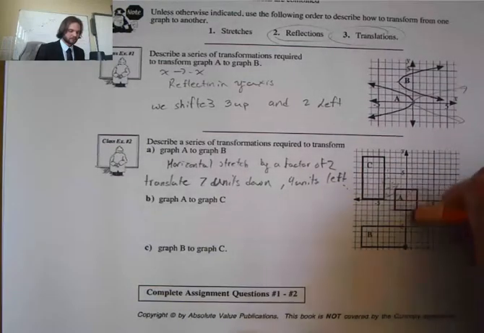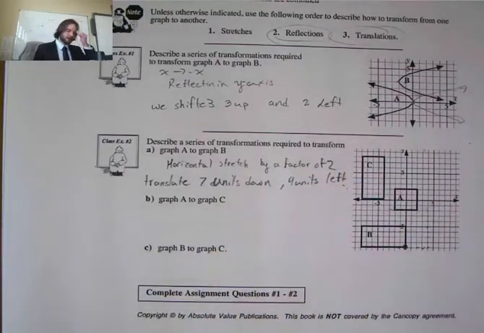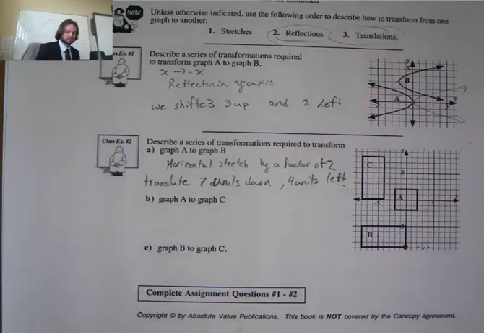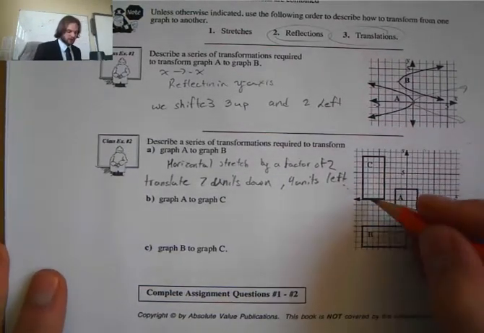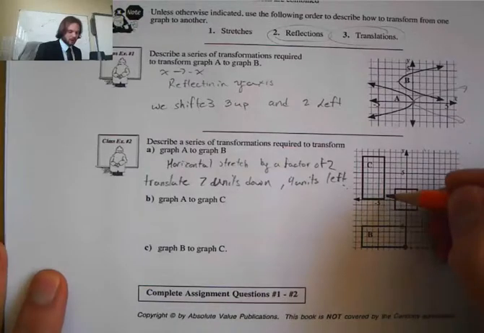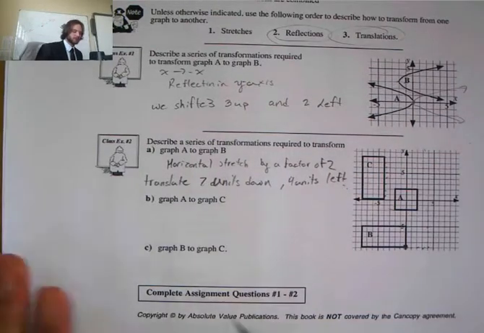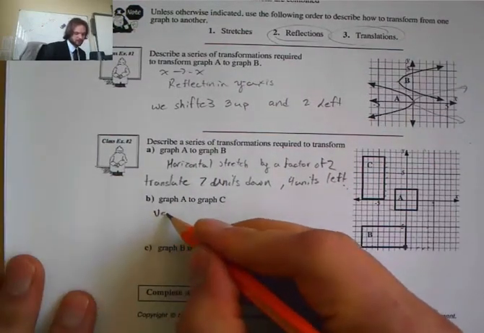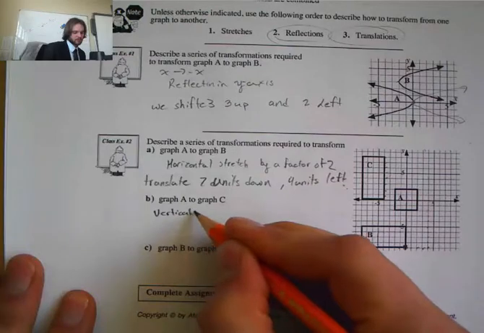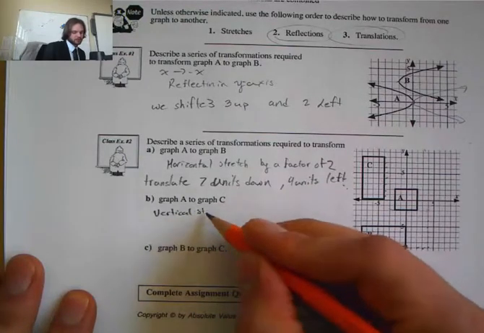All right? So let's see what happens here, how we get from graph A to C. Well, first of all, let's take a look at my vertical. We have 1, 2, 3, 4, 5, 6, 7. Okay, so we have a vertical stretch by a factor of 2.